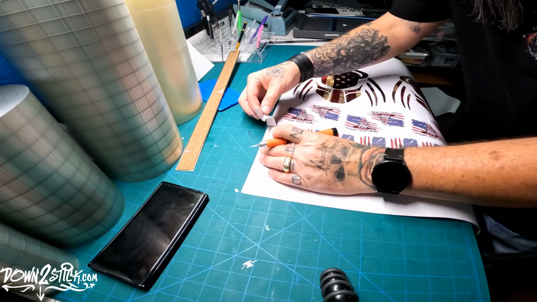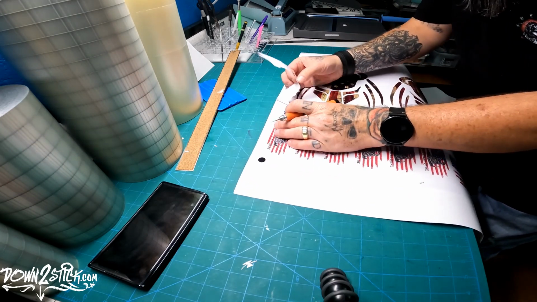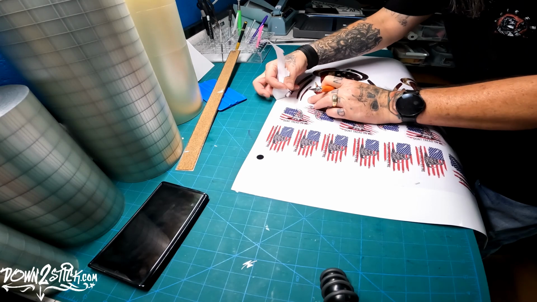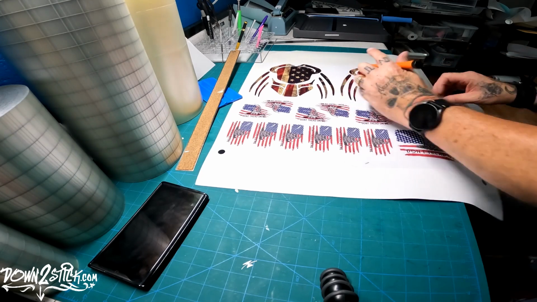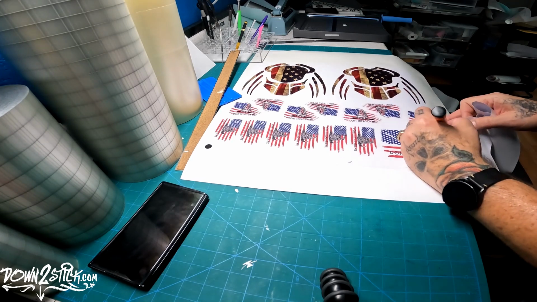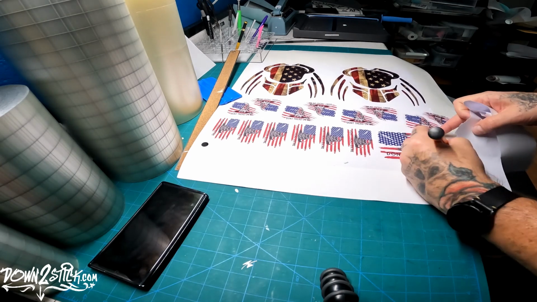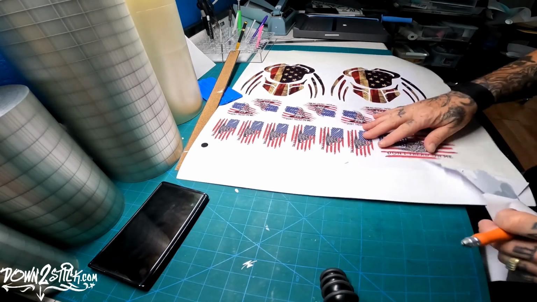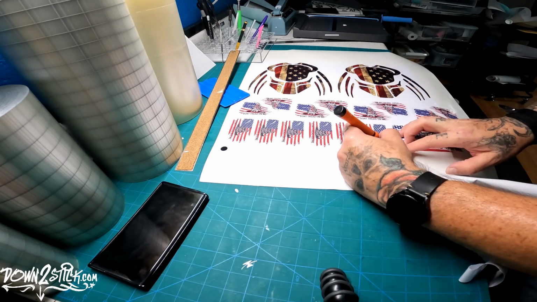Looks good, so I'm going to go ahead and finish weeding that and show you. I'll kind of just cut these gaps as I go. See how I just kind of sawed that off there. I want to get this weeded so I can show you something.